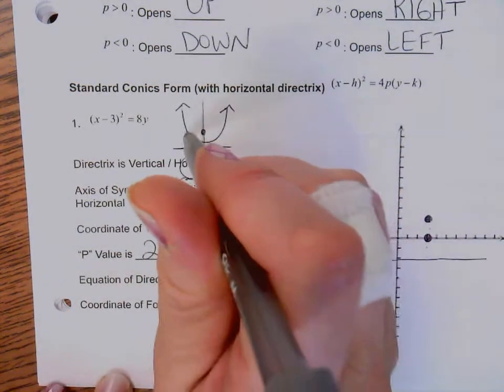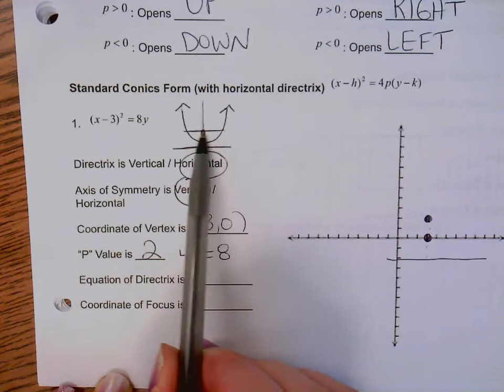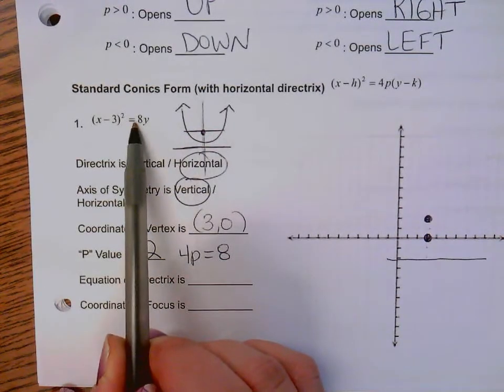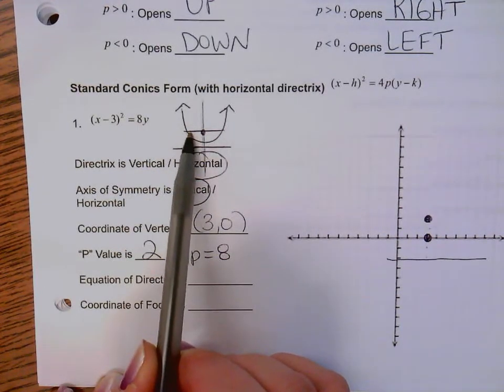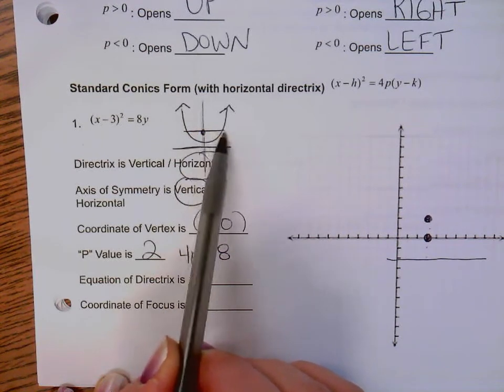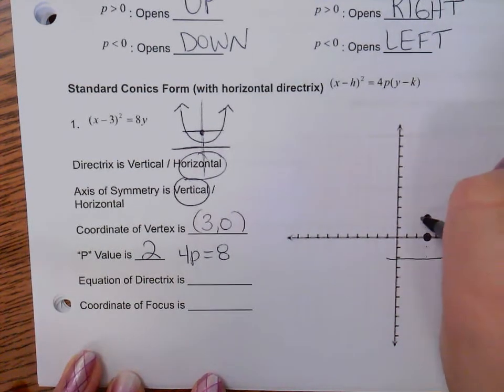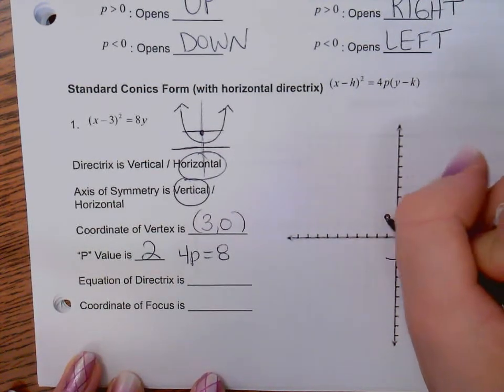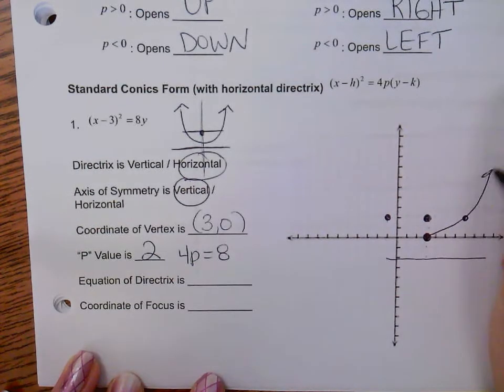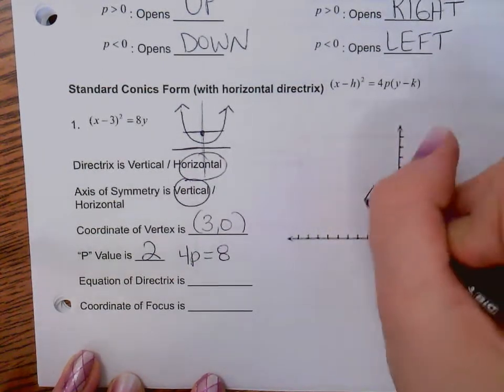And then this is my focal width, which needs to be 8 units long. So I'm going to share 4 and 4 on either side of my focus, so the total is 8. 1, 2, 3, 4, put an end point, 1, 2, 3, 4. So that is the width of your parabola.